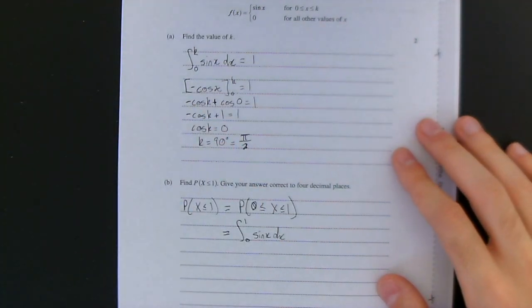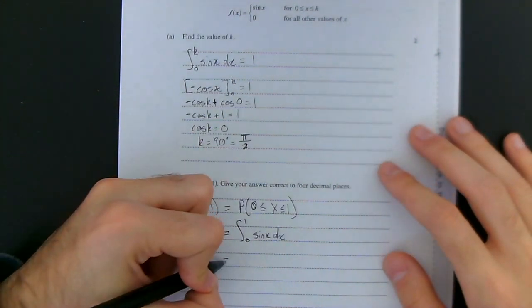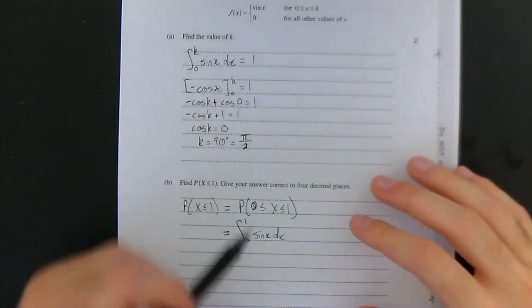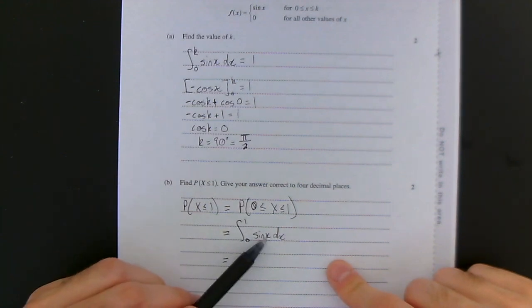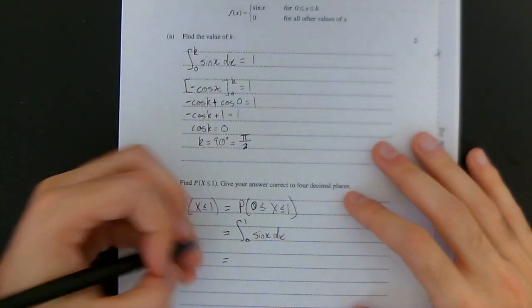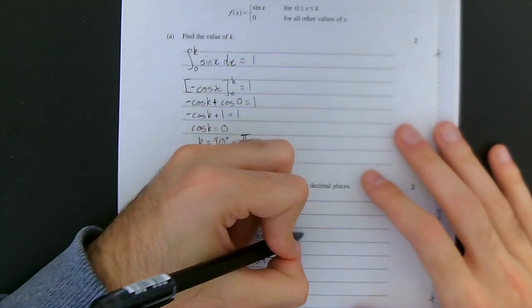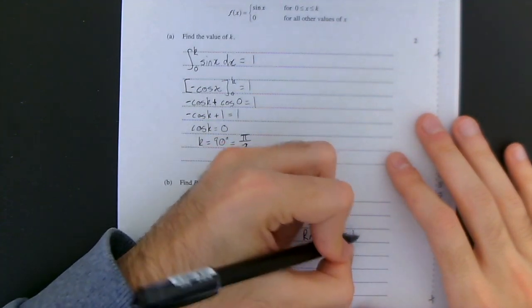And I'm not going to go through the specifics of that because it's very similar to what we've done up there, but make sure that your answer is in radians. So when you put this in your calculator, make sure you're not putting in 1 degree, but instead you're putting in 1 radian. And so your answer should be 0.4597, okay? So make sure it's in radians.